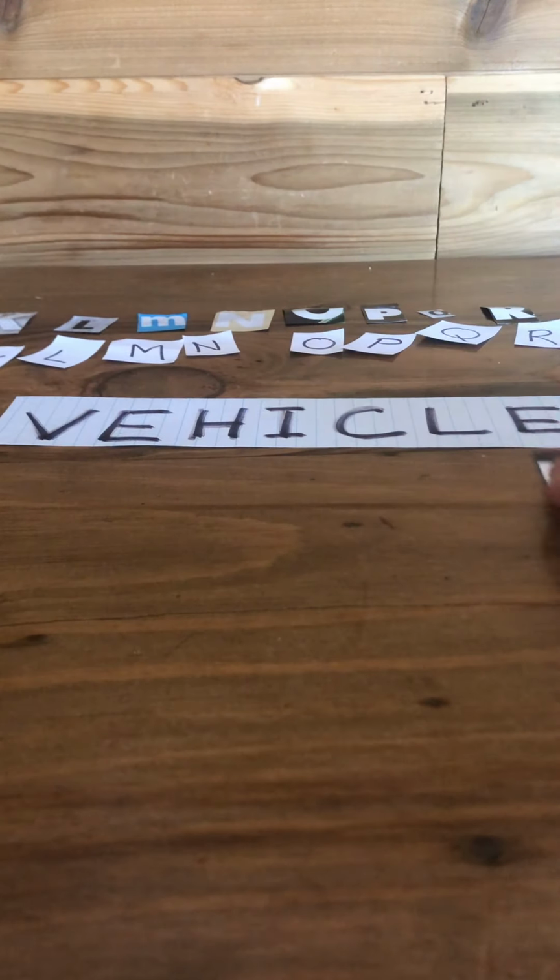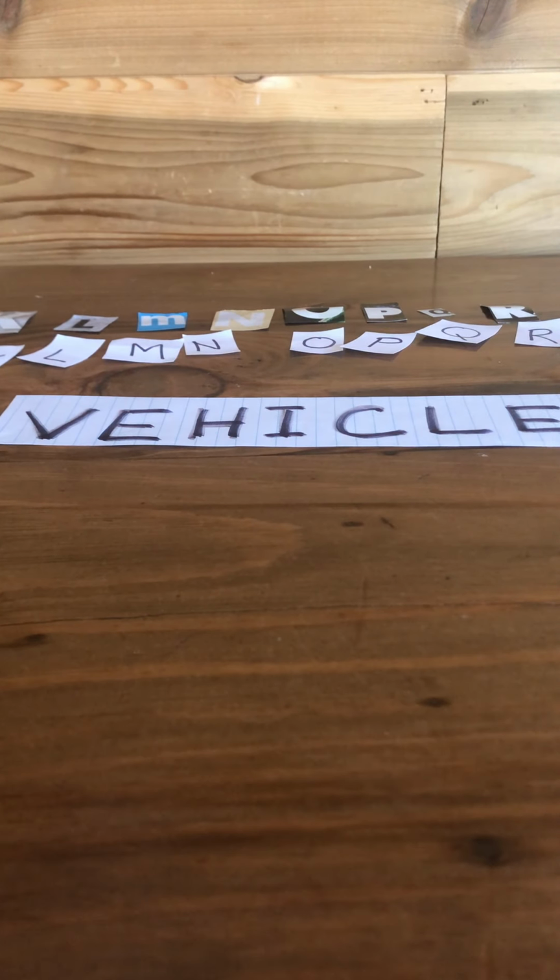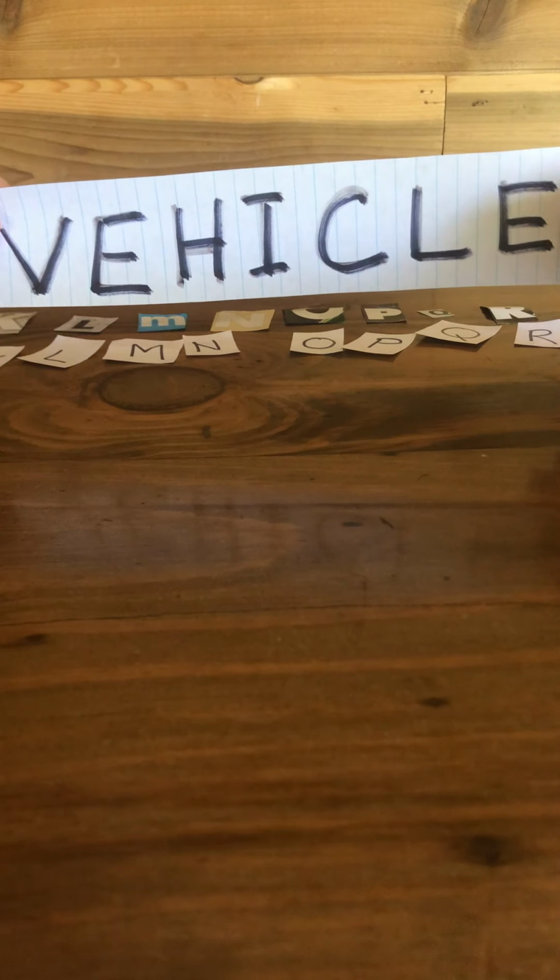All of these things are vehicles. And as a pedestrian, we have to be very mindful of vehicles because if they were to hit us, we can get hurt. All right, so watch the video and the slideshow on pedestrian safety.